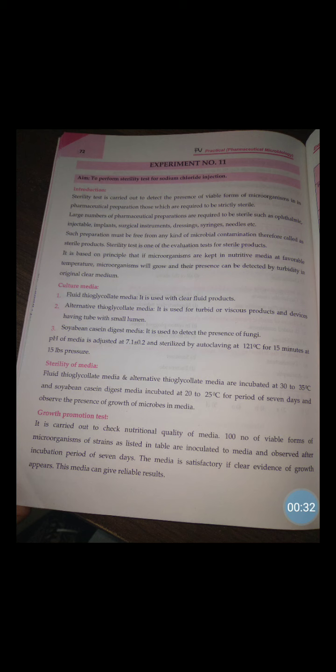The sterility test is carried out to detect the presence of viable forms of microorganism in pharmaceutical preparations which are required to be strictly sterile. A large number of pharmaceutical preparations are required to be sterile, such as ophthalmics, injectables, implants, surgical instruments, dressings, syringes and needles. Such preparations must be free from any kind of microbial contamination. Therefore, they are called sterile products.